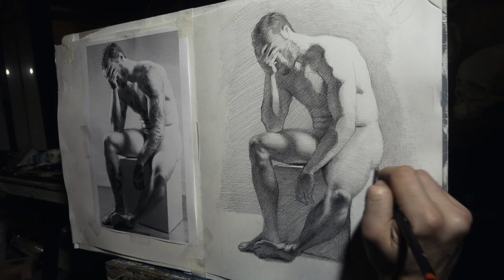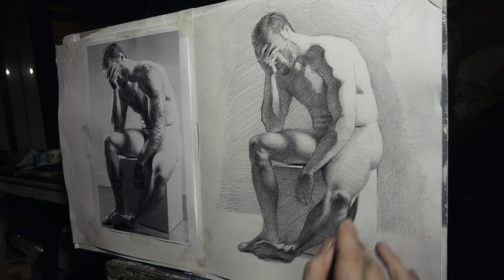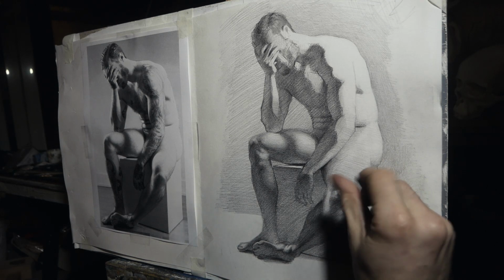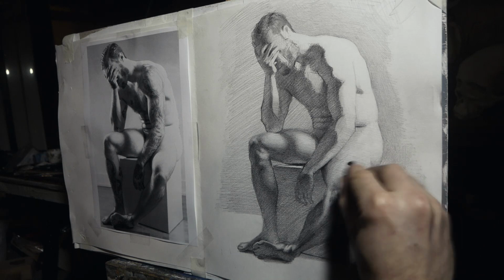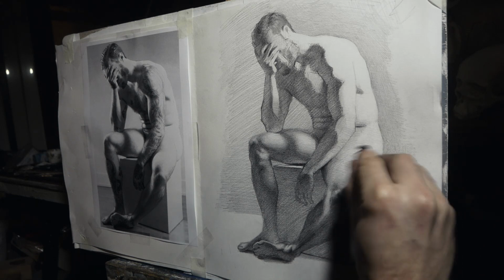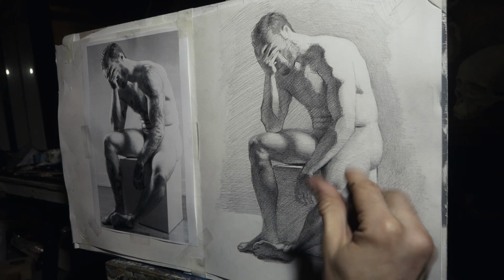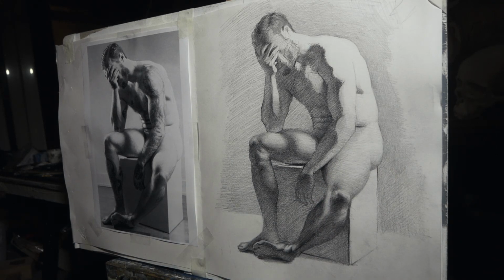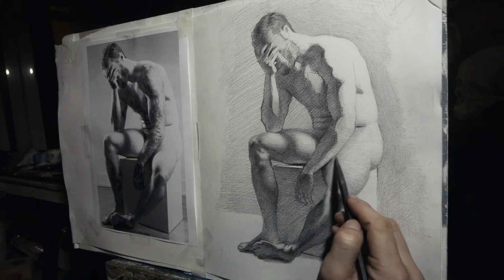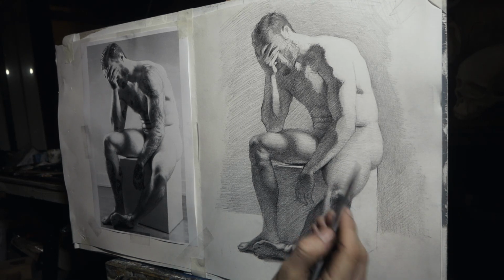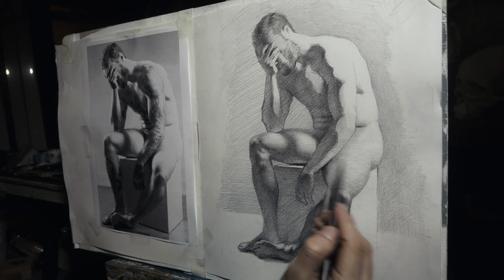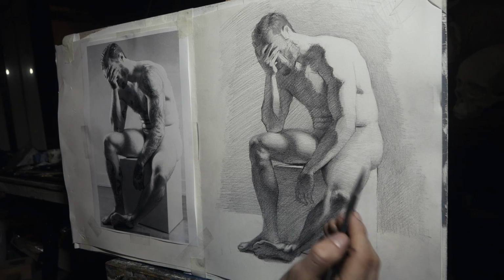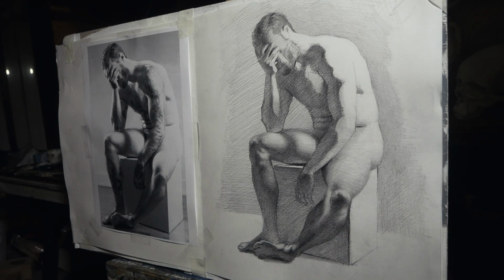Also got this overlap here where the bum is slightly obscured by the thigh, which is an example of foreshortening. Just going to erase a little bit of the central portion of this thigh. Something like that's probably not too far off.